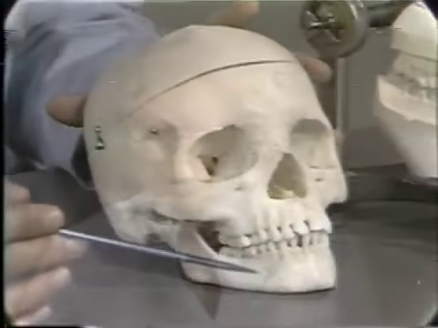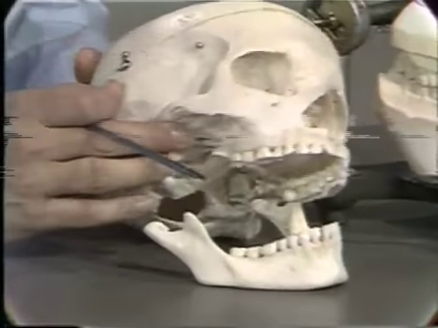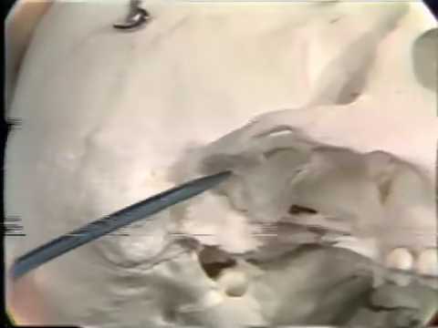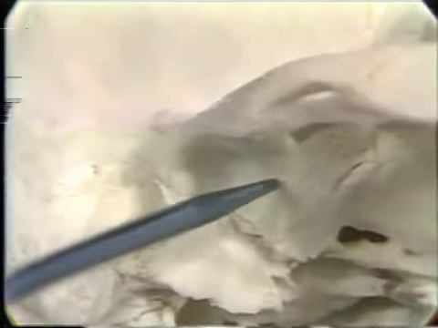One variation we must consider when looking at anatomic counterparts from the skull to the articulator is the curved surfaces that the skull has. If we look closely at the fossa on the skull, we will see a curved surface of the anterior wall of the fossa.